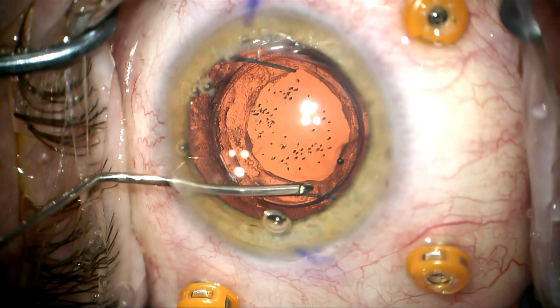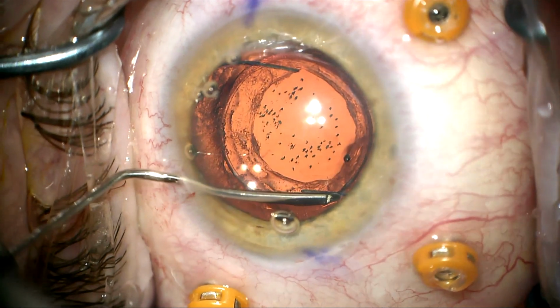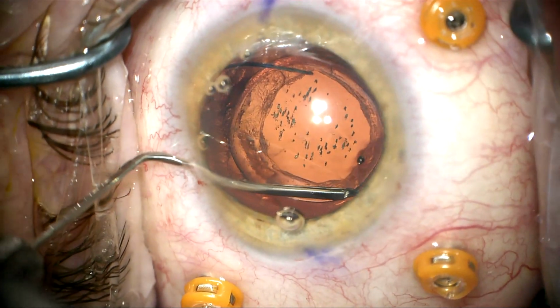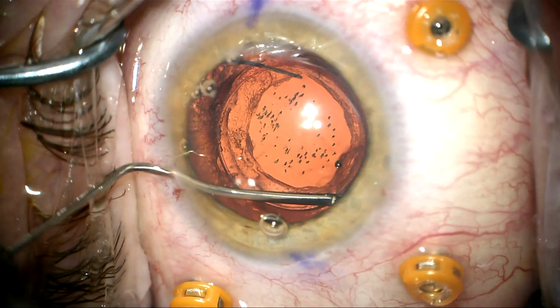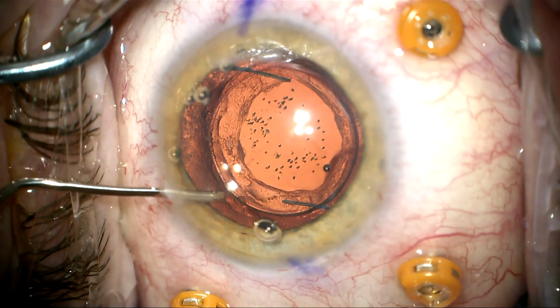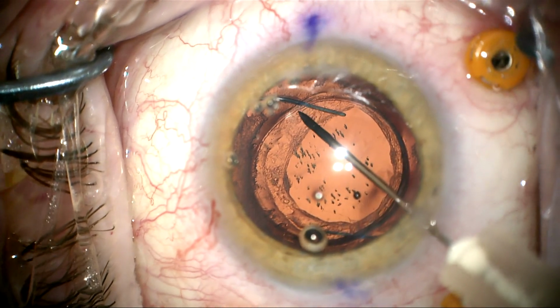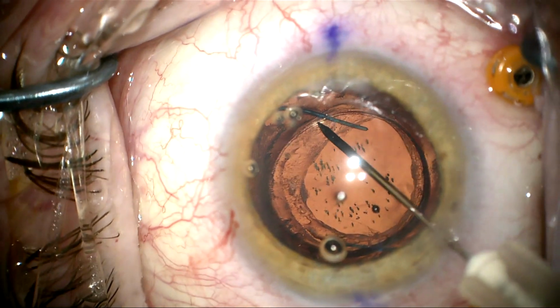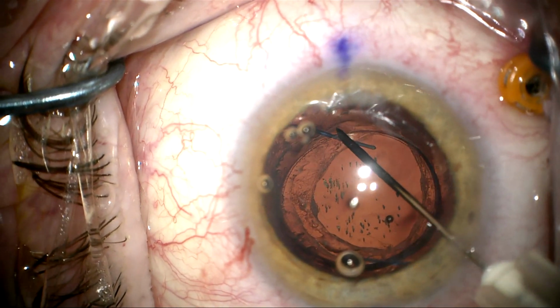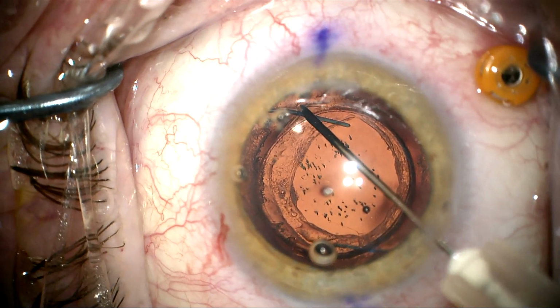But I'm having a very difficult time trying to enter the space between the anterior and posterior capsule because of the fibrosis. So here we're going to use a 30 gauge needle and try to slide under the anterior capsule rim and see if we can delineate this plane and pick this open.